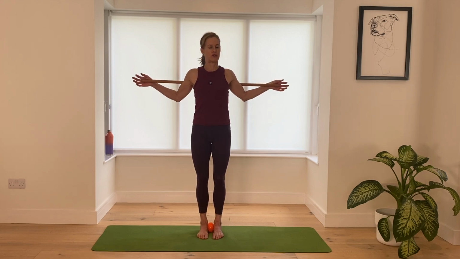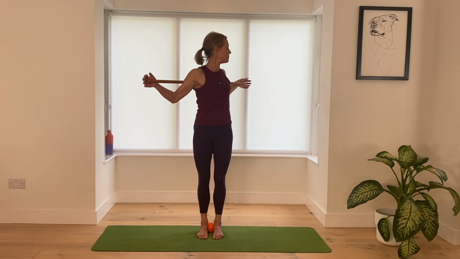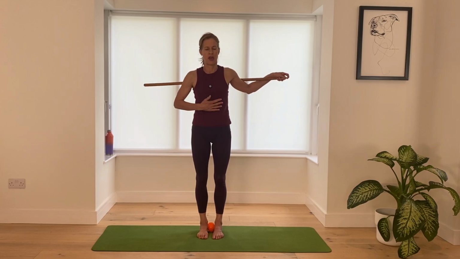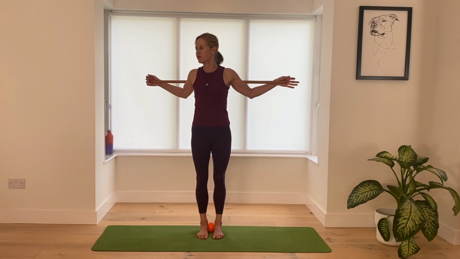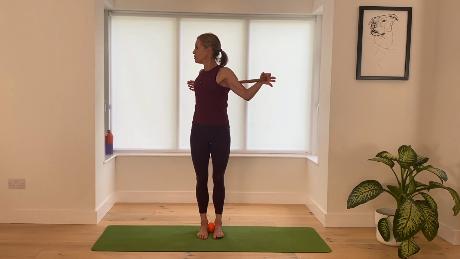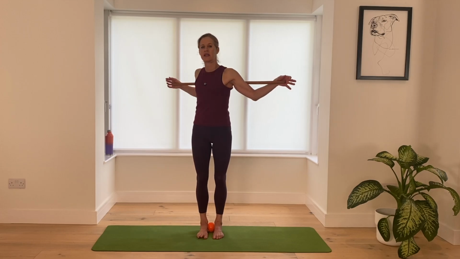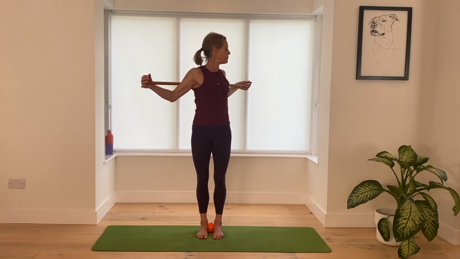So let's go over to the right. I'll mirror you. Breathe in and exhale. Nice and slow. Really feel that exhalation. So take your time exhaling. Breathe in to the left, squeezing the ball, lifting up in the arches of the feet, and exhale. Keep going. Breathing in and exhale.